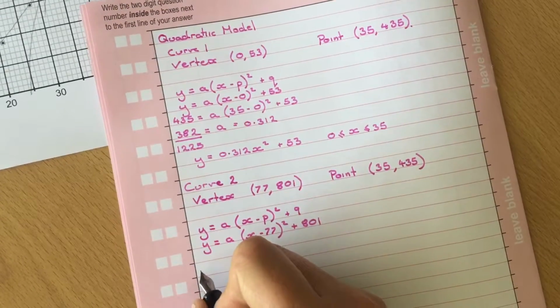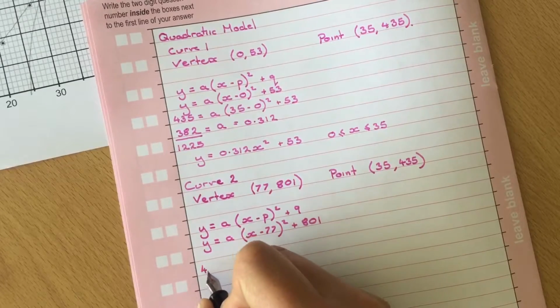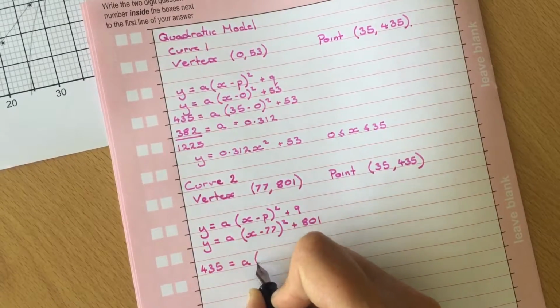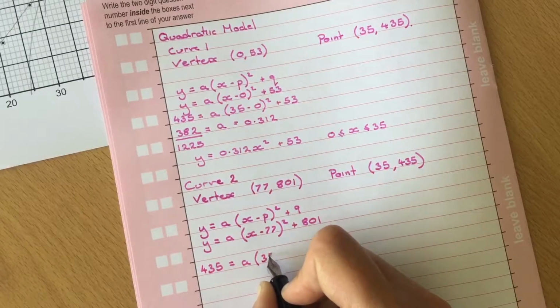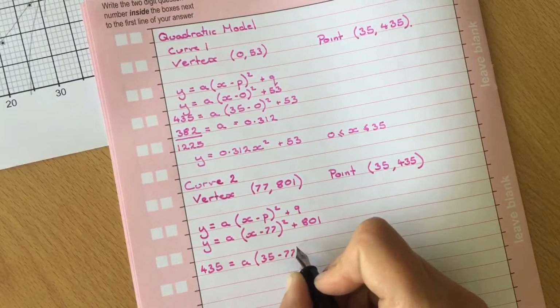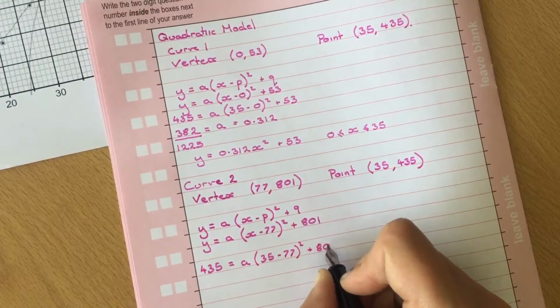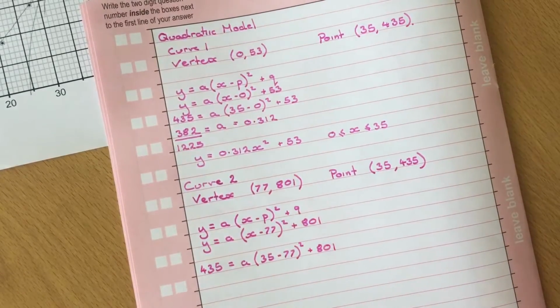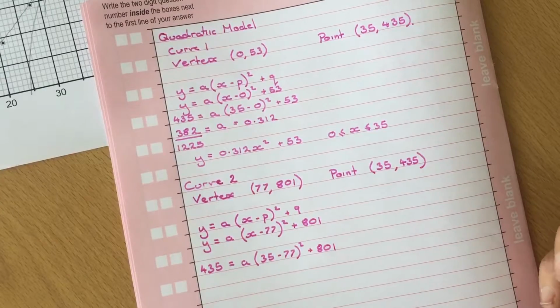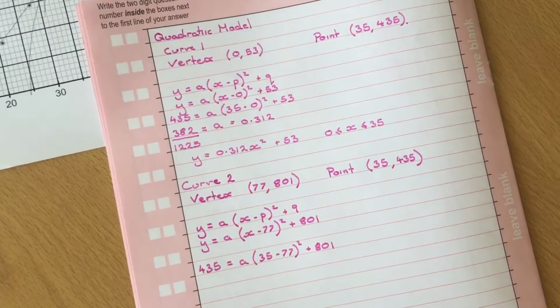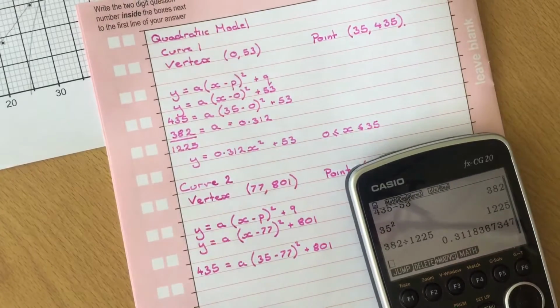So at the other point we have 435 is equal to a(35 minus 77) all squared plus 801. Now, a thing that's possibly useful to notice is that your second parabola is upside down, so you're expecting it to be negative.